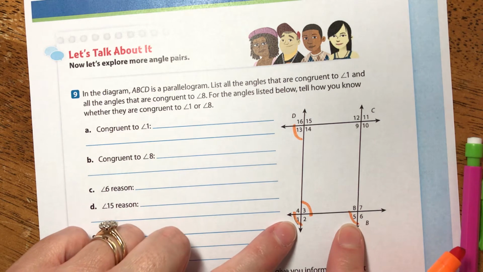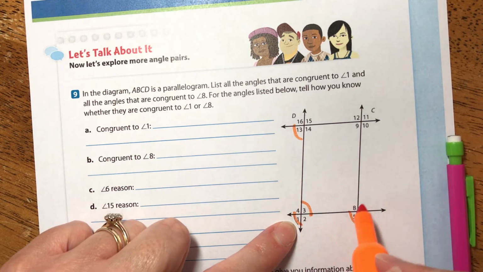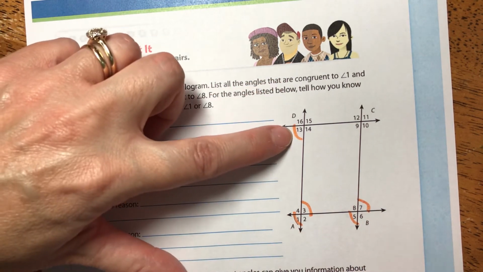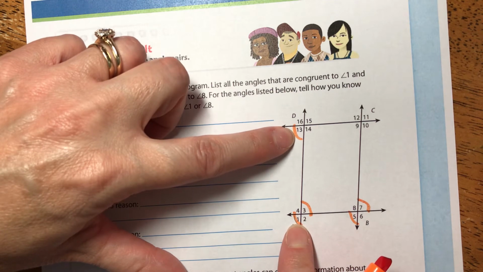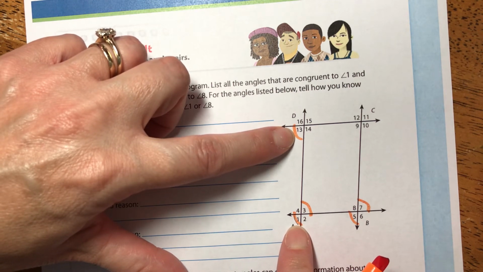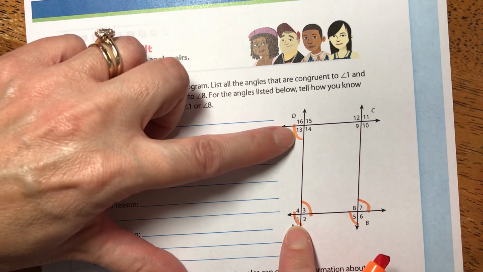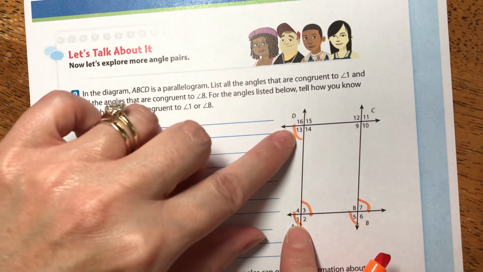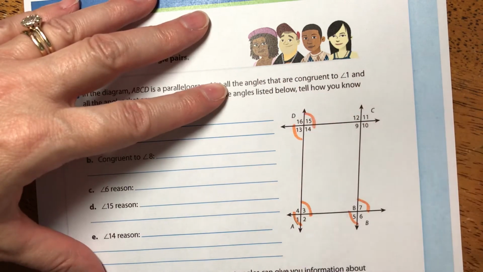So if 1 and 5 match, what do we know about 5 and 7? Well, they're vertical. So these two match. If I come up here to 13, 1 and 13 are congruent because they're corresponding, same spot in the intersection. 13 is going to be congruent to 15 because why? I'm hopping across. They're opposite.